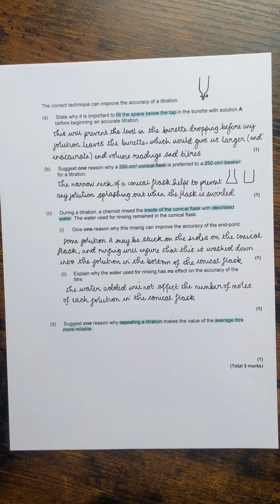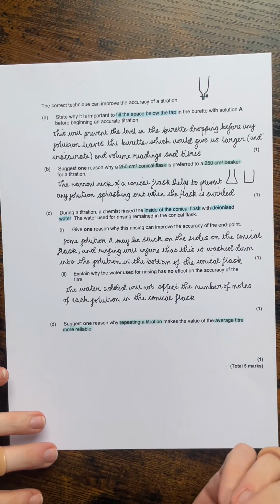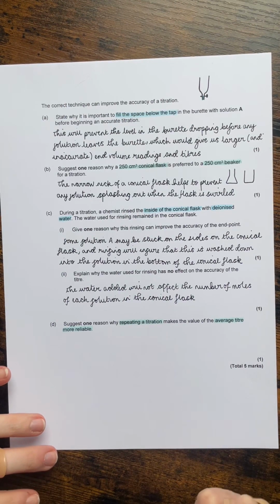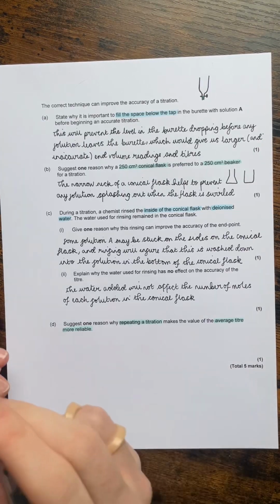We can also then think about this idea of concordancy, which is where the titers differ by no more than plus or minus 0.1 centimetre cubed. And again, if we're only then using the concordant results, then that is going to give us a more accurate titer value. So repeats are always a good idea in any experiment, because it means that any anomalous results can be identified and then obviously removed.